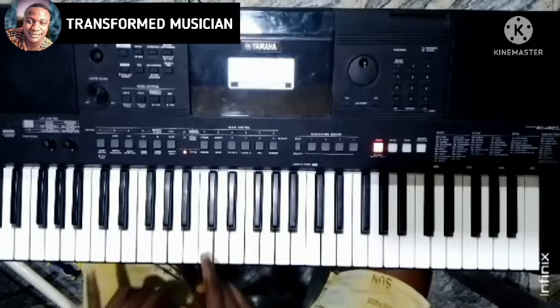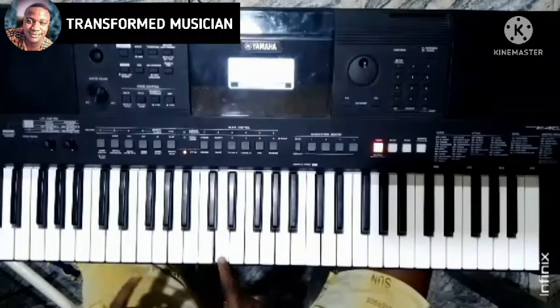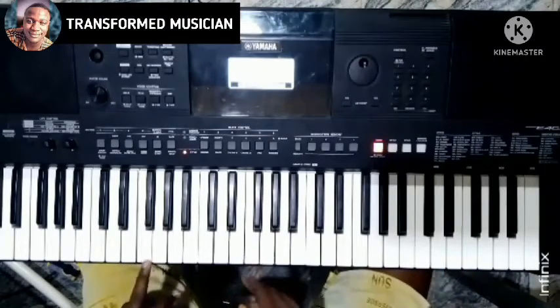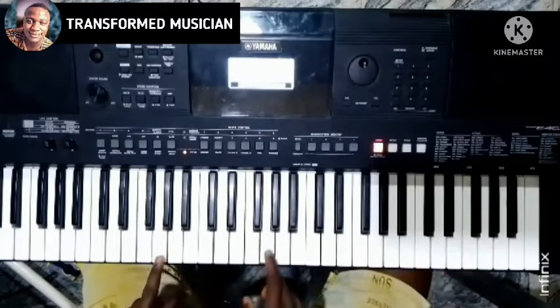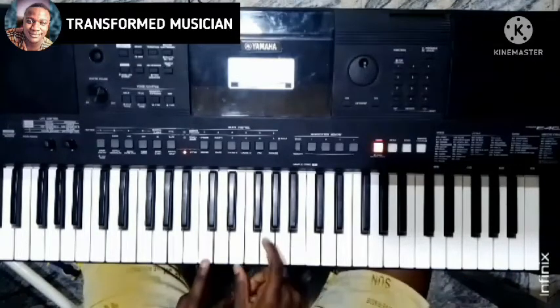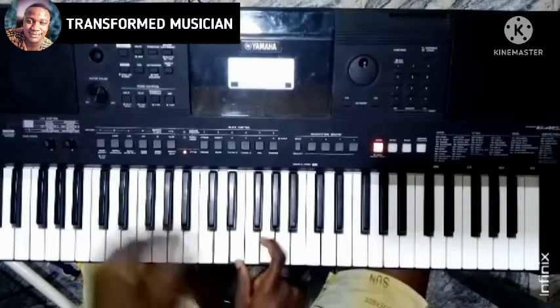This is C, this is C, repeated throughout. We have E, F, G, and so on and so forth.